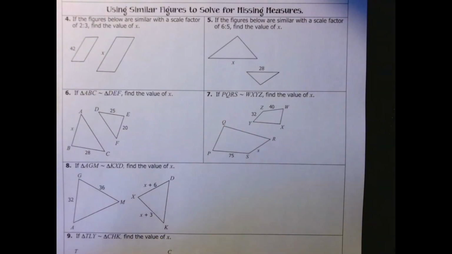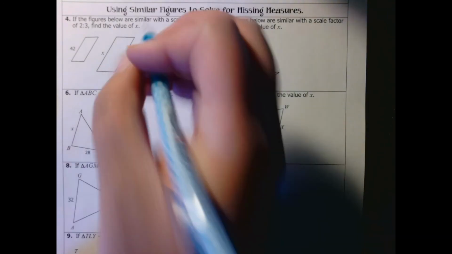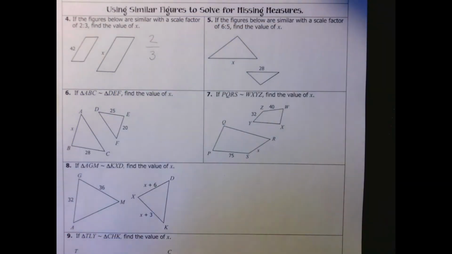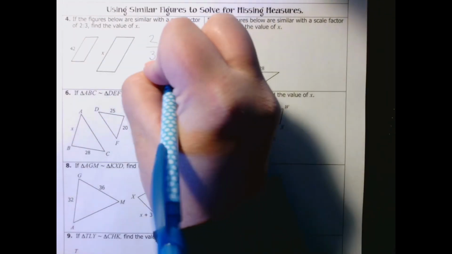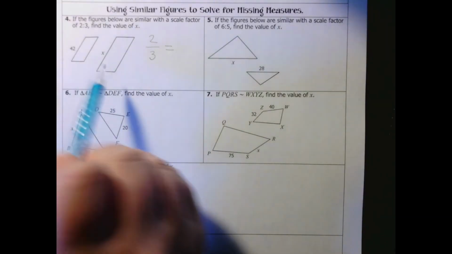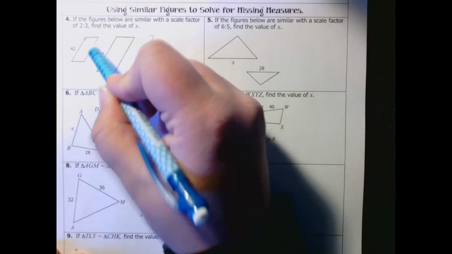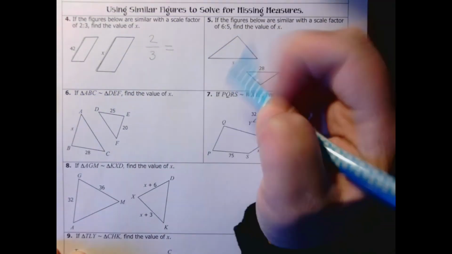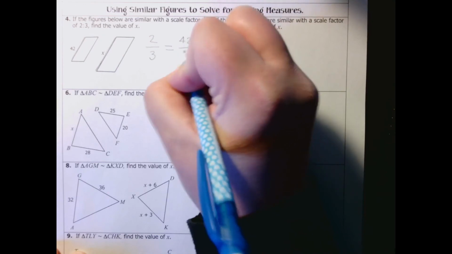Just going to go over a few more examples with you guys. For number 4, we have, if the figures below are similar with a scale factor of 2 to 3, find the value of x. So if we know the scale factor is 2 to 3, we're going to write that as a fraction or ratio. And then we're going to set that equal to a ratio of these two sides. So I have the left side of this polygon here and the left side of this polygon here. I'm going to write those into a ratio here. So it's going to be 42 over x.